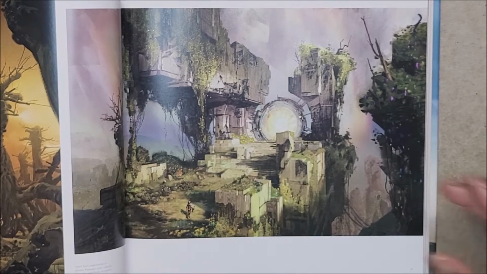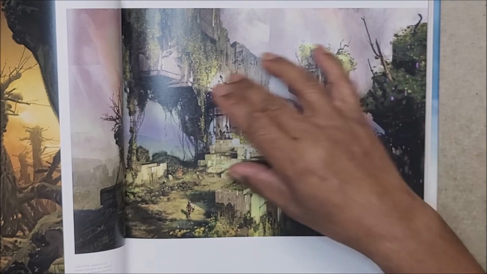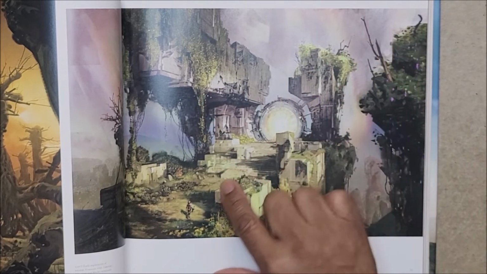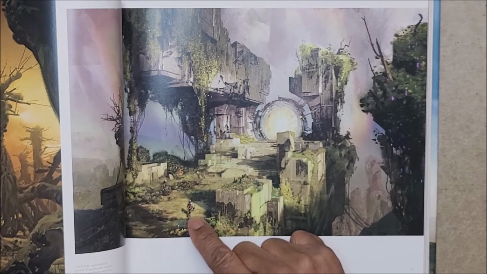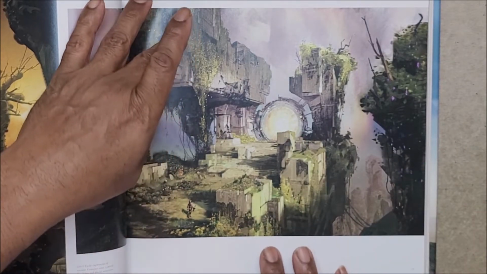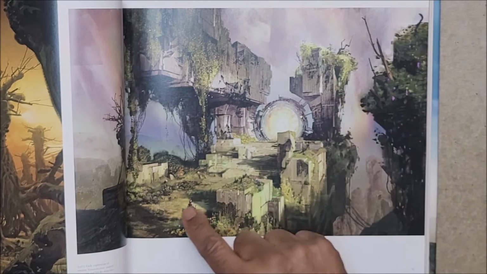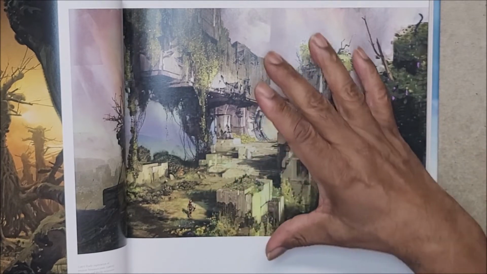So let's take this centerpiece right here. It looks maybe like a portal or something like that, and it's connected to these rocks. And if you look down here, you see this little guy walking. So that's going to tell you the size between him and this thing. And if you see it, it's going into the 1-point perspective going here. So that means this guy is walking in this direction, the 1-point perspective.